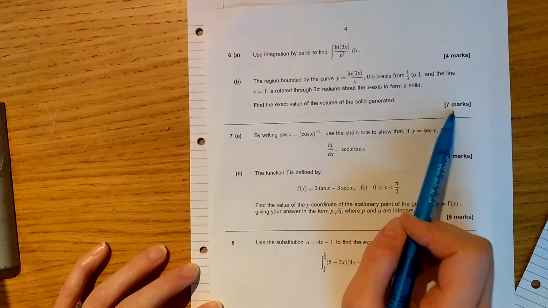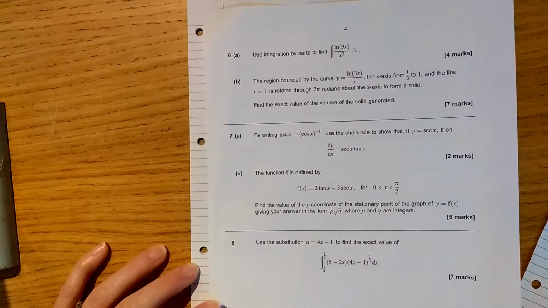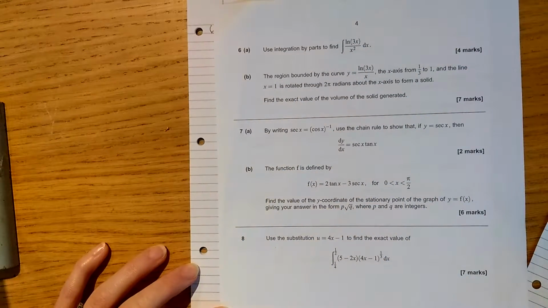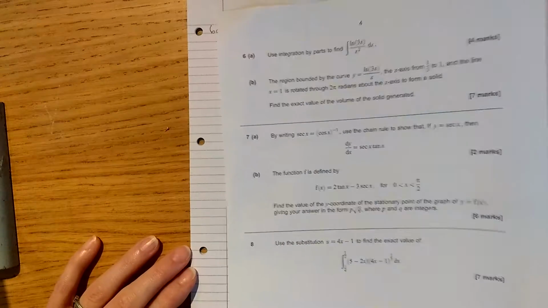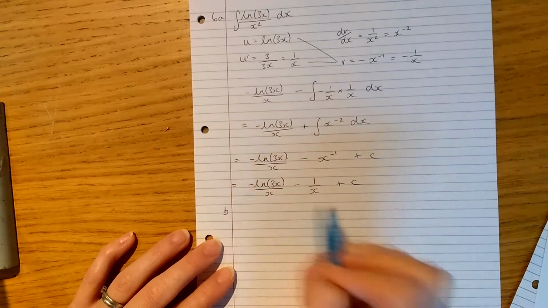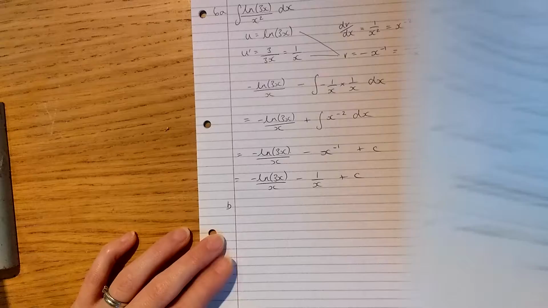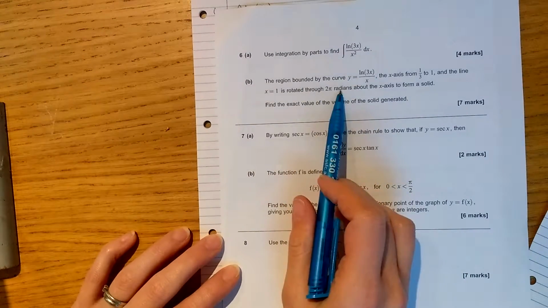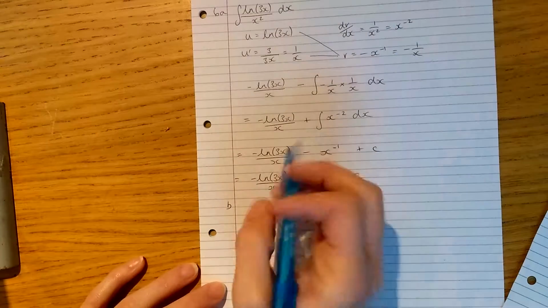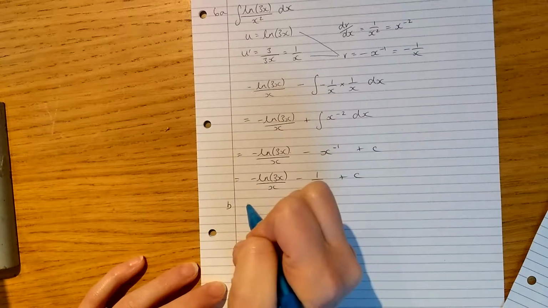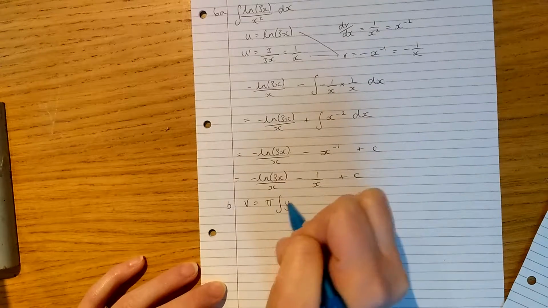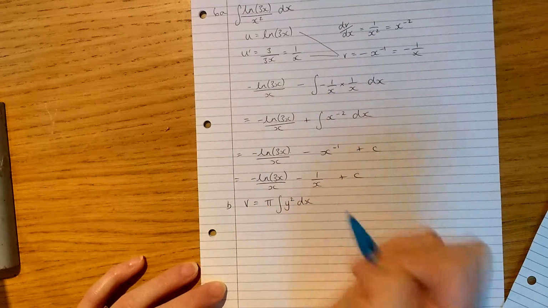It's 7 marks, so there is going to be lots of maths involved in this one. Find the exact value. We need to leave it in terms of pi, in terms of ln and so on. Okay, so let's go. First of all, make sure you write down the formula for volume of revolution. It's rotating about the x-axis, so the volume is going to be pi times the integral of y squared with respect to x.